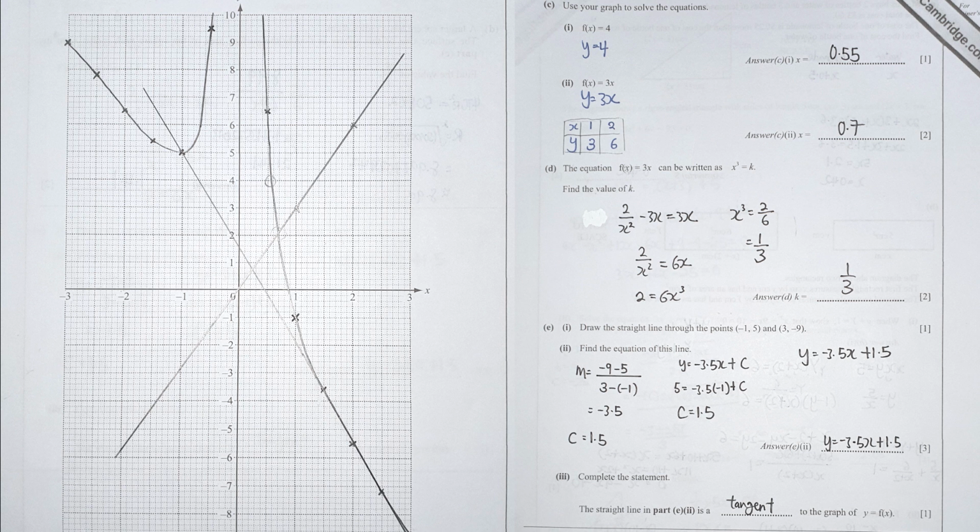So when y equals to 4, I trace it back, it is actually 0.55 at the x part. Whereby for f(x) equals to 3x, this one simply indicates that you're having a new equation that goes by y equals to 3x. So by substituting 1 and 2 into x position, I get my respective y as 3, 6. I then proceed with drawing the line over there, and the intersection would actually be 0.7.